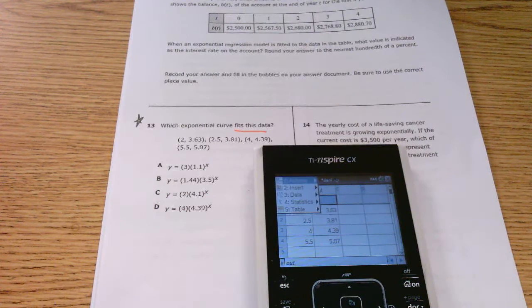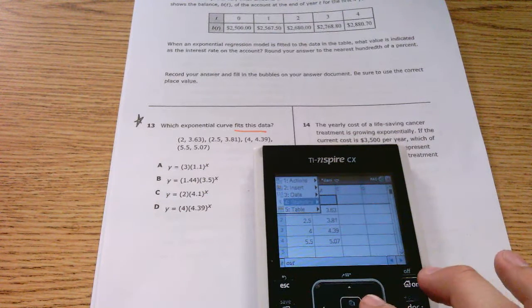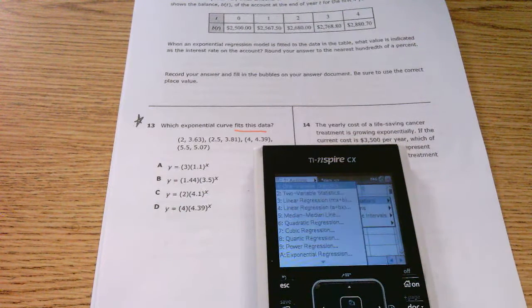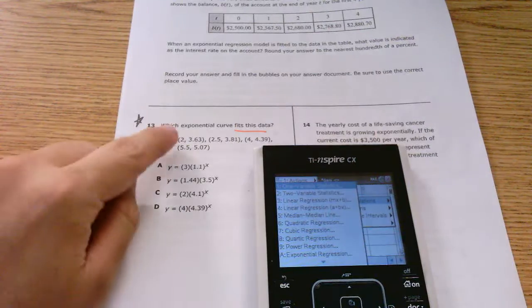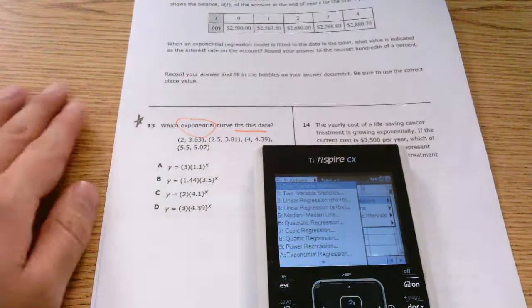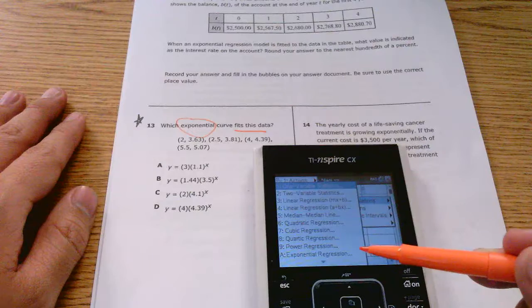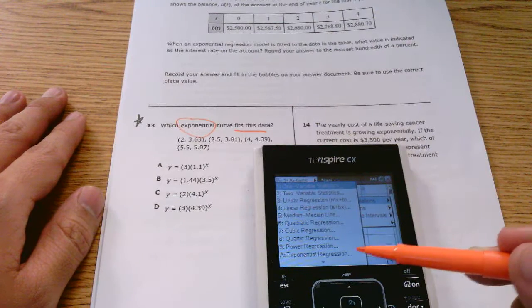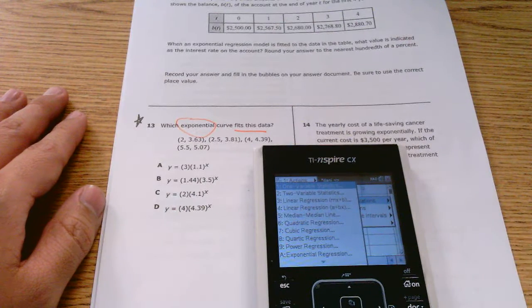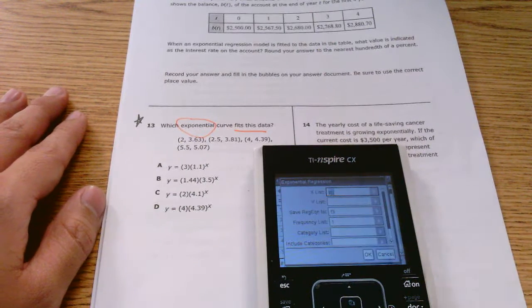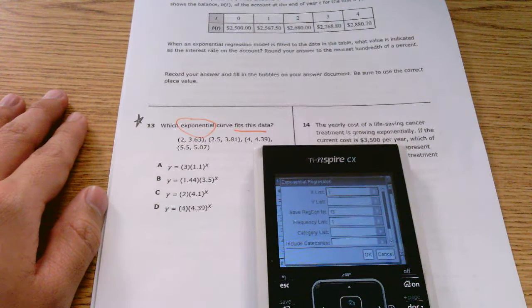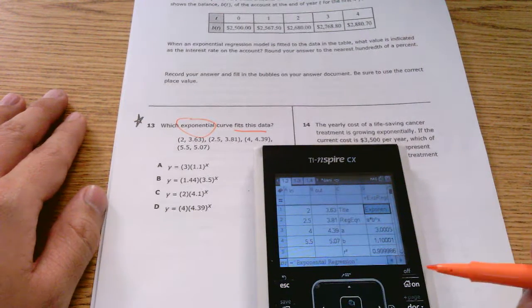I'll go to my menu, statistics, calculations, but I can tell that this needs an exponential curve. So I'll look at all of my options. There it is. The exponential regression is at the very bottom. So I'll press letter A, and let me put in my X list, which I said was in. You can put in whatever you'd like. And my Y list, which I said was out. You can also put in whatever you'd like. Enter, enter, and there you go.